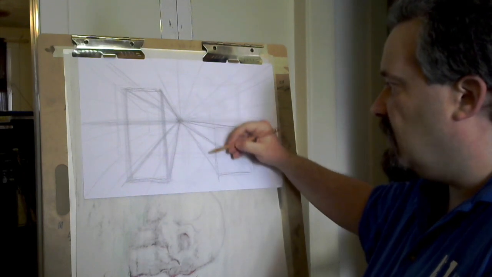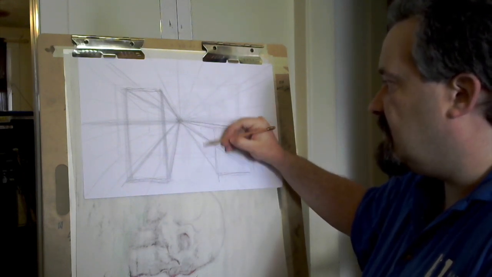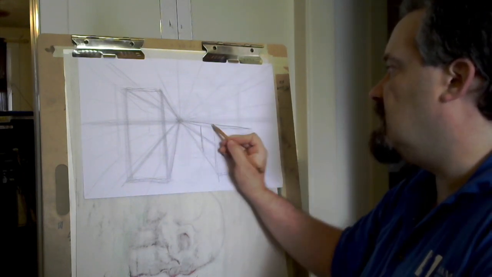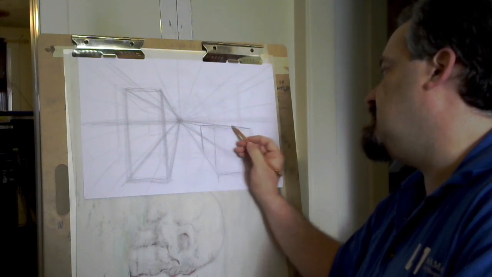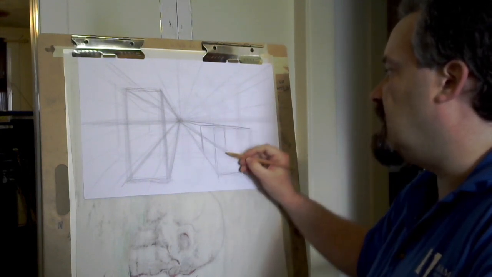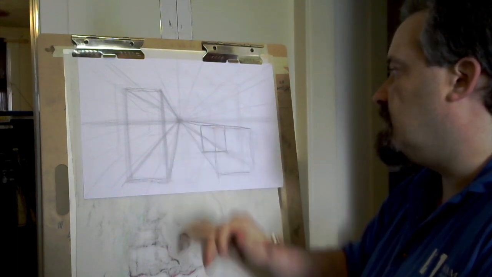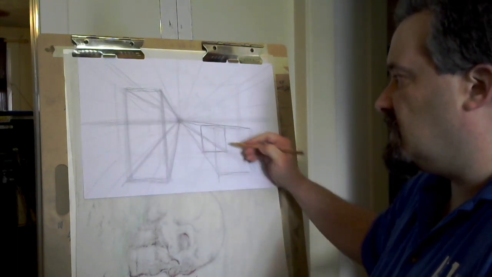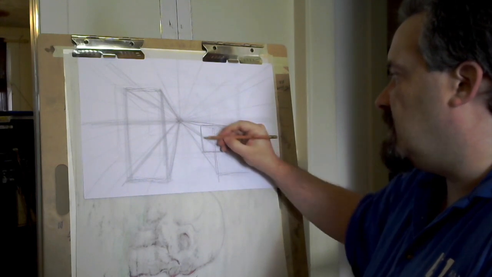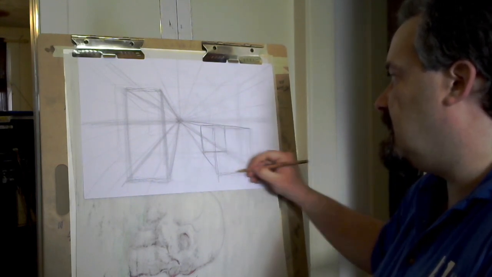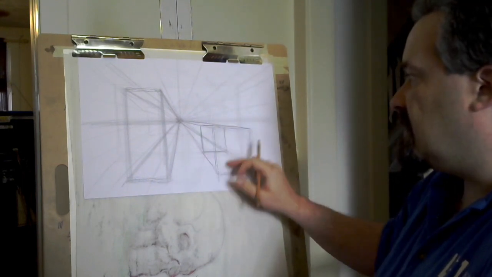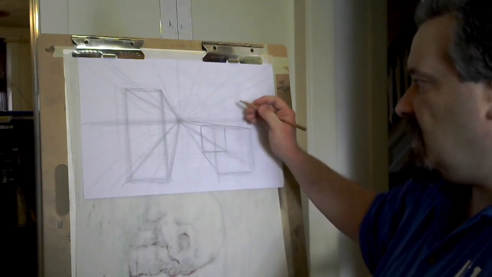Now if I wanted to, I could maybe cut out a slice of this. Maybe I'll put a line like this, and a line like this. These are called transverse lines. They run opposite the direction that all of our orthogonals do. They're there to build the structure of the space so that we can cut things off and make sure they look like they belong there. So I've chopped that part of it off.